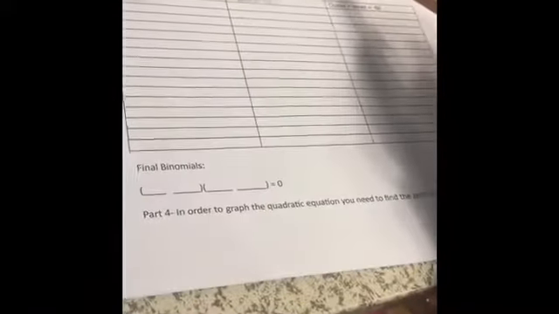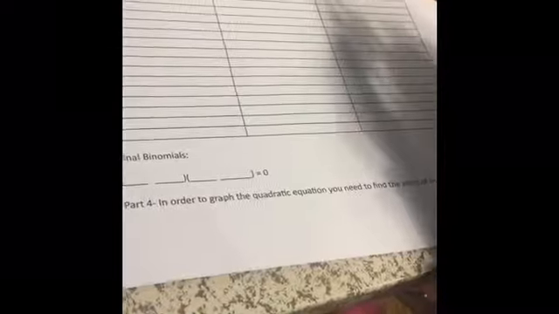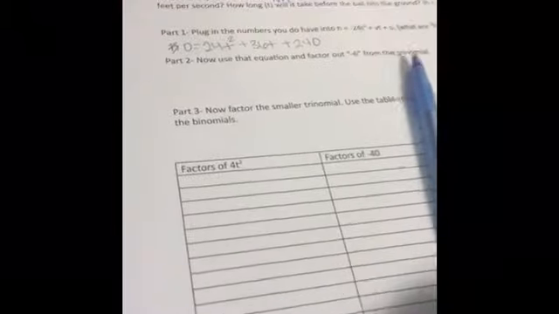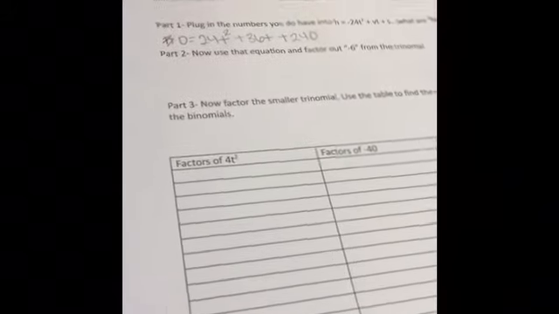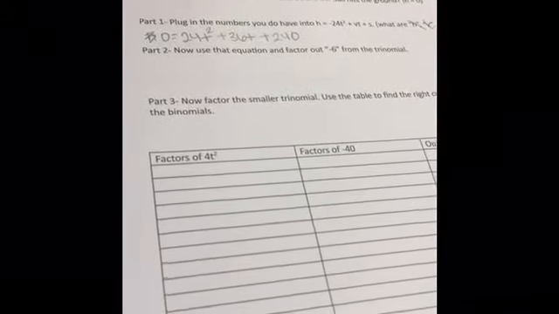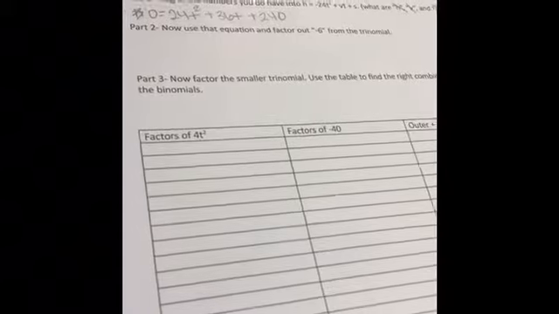Now use that equation and factor out -4 from the trinomial. Okay, so my next step was, sorry, it's blurry focus. Now use the equation to factor out -4 from the trinomial.